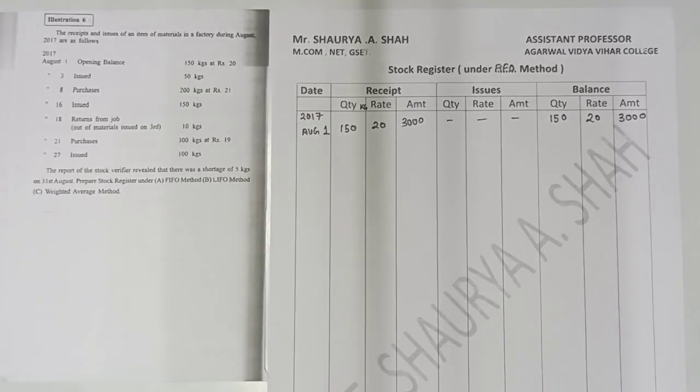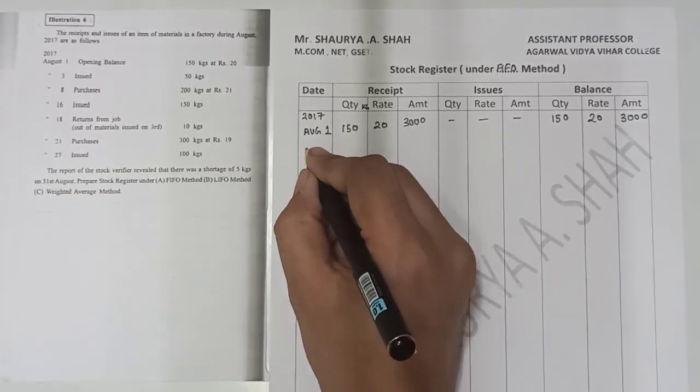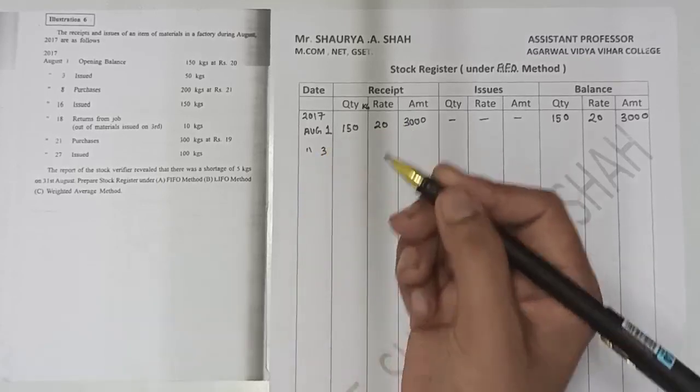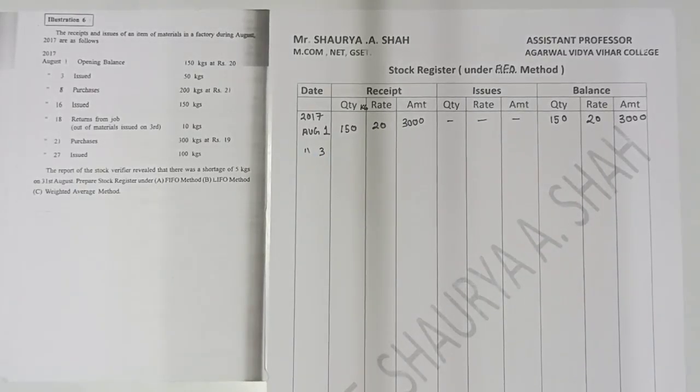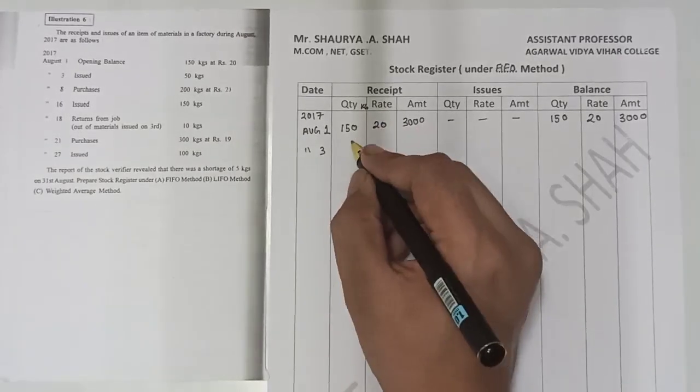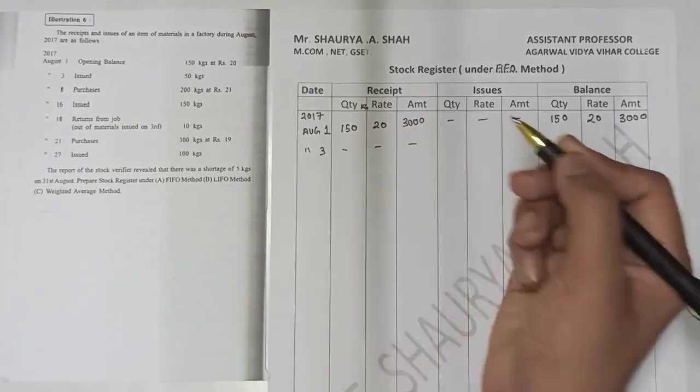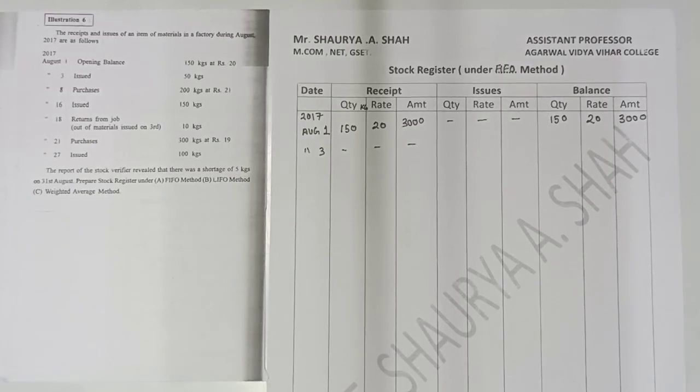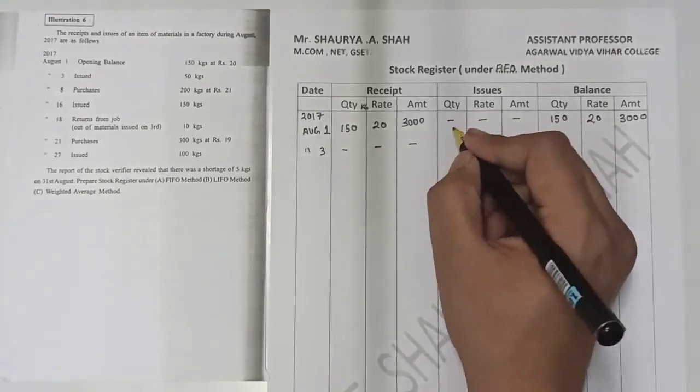Okay. Next is 3rd August. Now there is no need to write the month again every time, just write the date. On 3rd August, you have issued 50 kg. So first of all, in the receipt column there will be no effect, so put a dash there. How much have you issued, students? You have issued 50 kg.